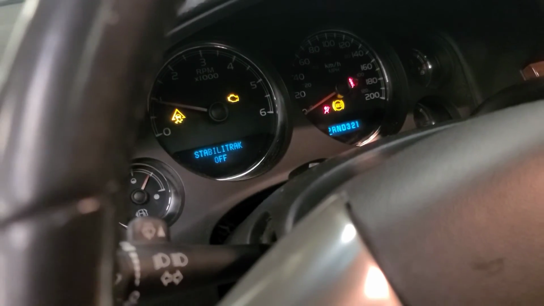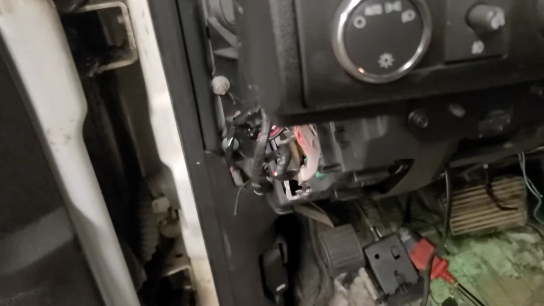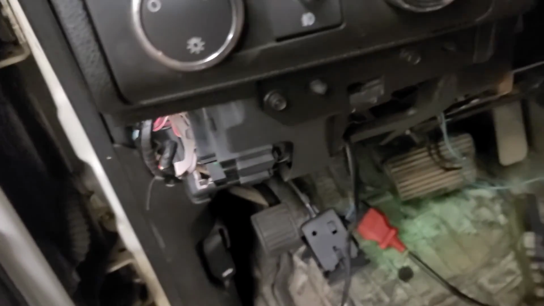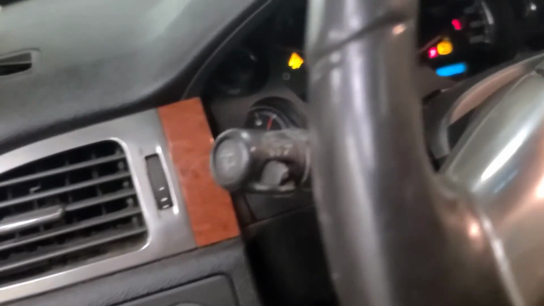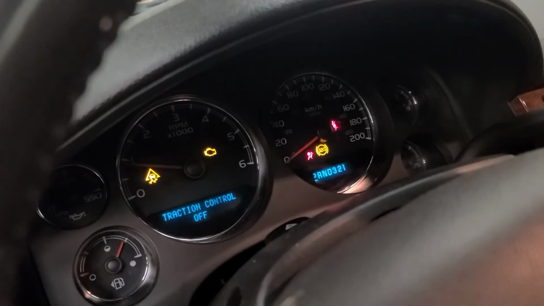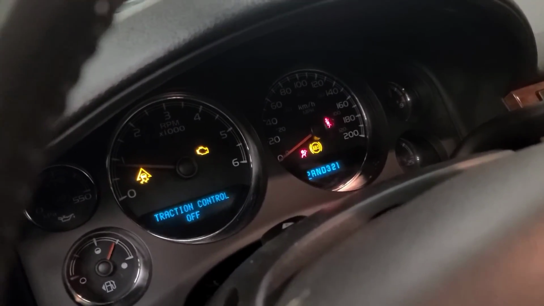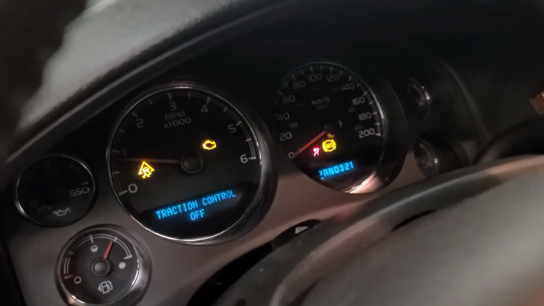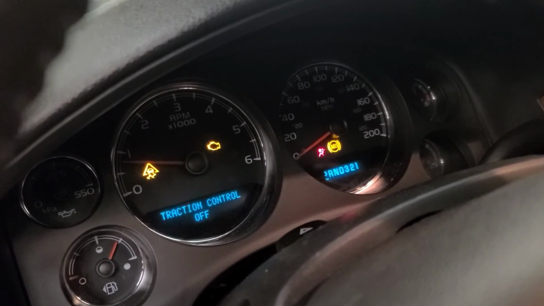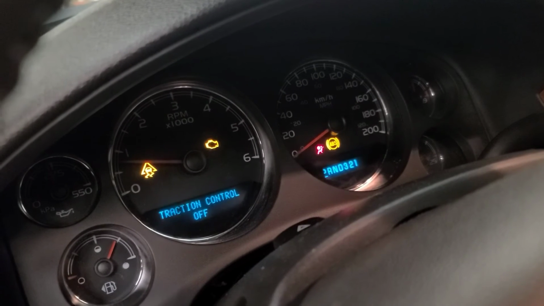So there it is, running with the original BCM in it. We're going to clear all the codes out of it. Now it does have an ABS problem now. It does have an airbag problem. It does have a computer code in the BCM as well. Let's see what those are.